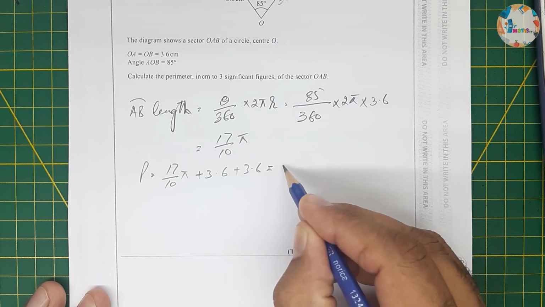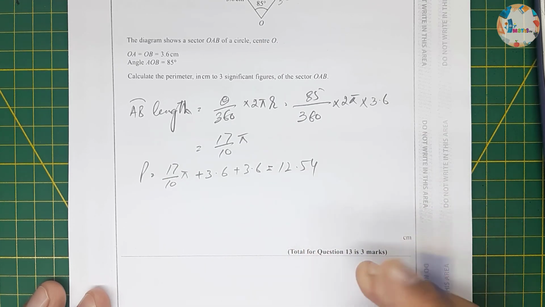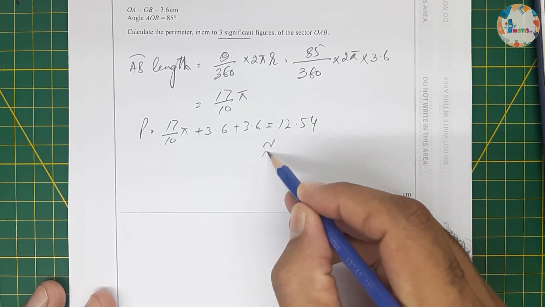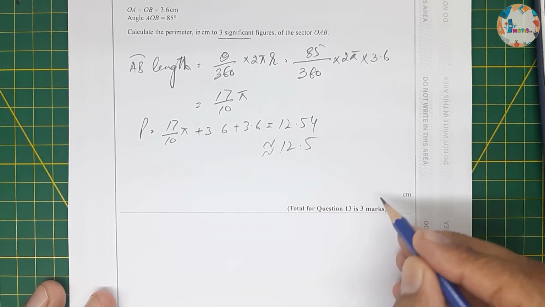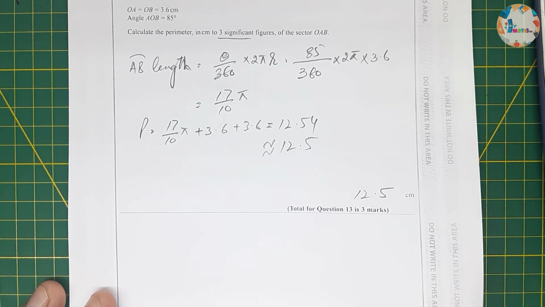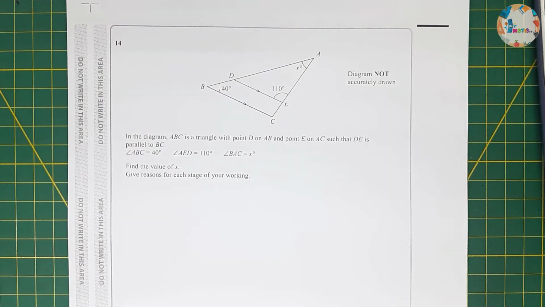They are asking for three significant figures, so we will round it to 12.5. So the answer will be 12.5 centimeters. Hopefully you got this answer.